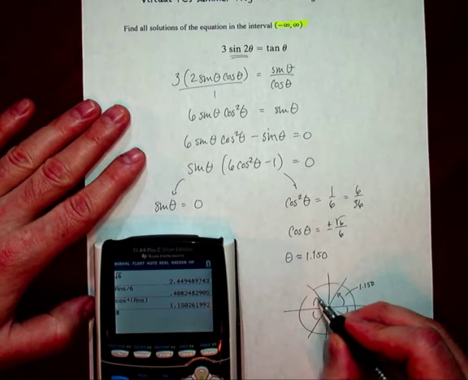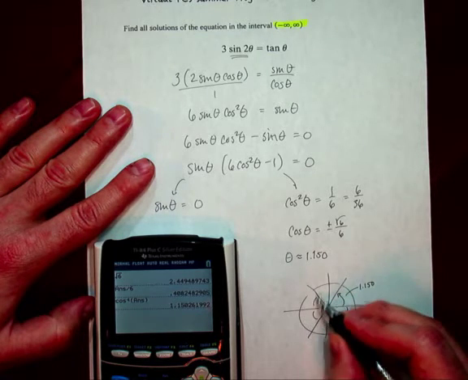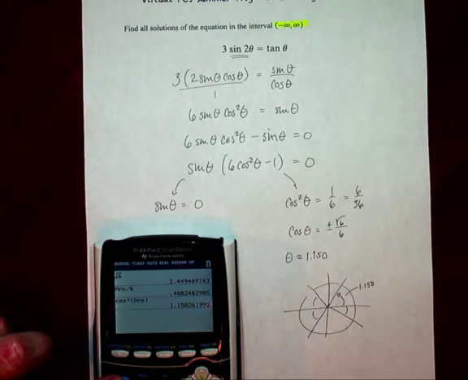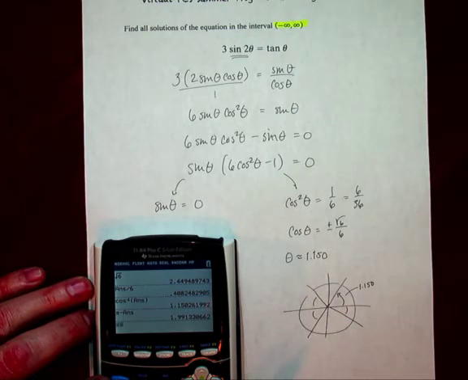This one is 1.15 shy of pi, so it's pi minus that answer. Then you have one that's 1.150 beyond pi, so it's pi plus that answer.